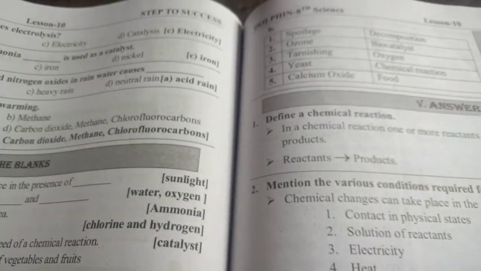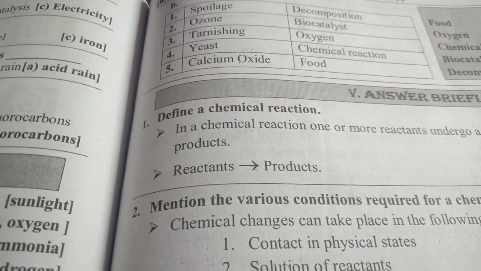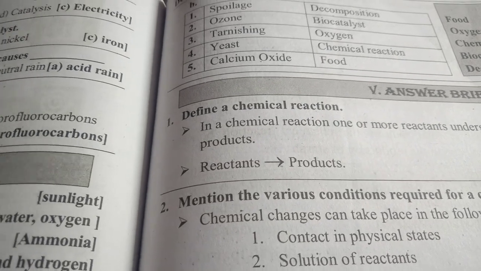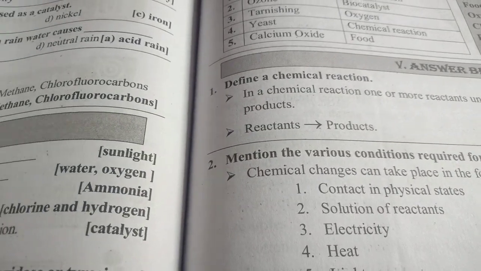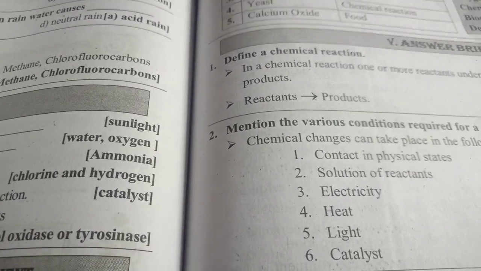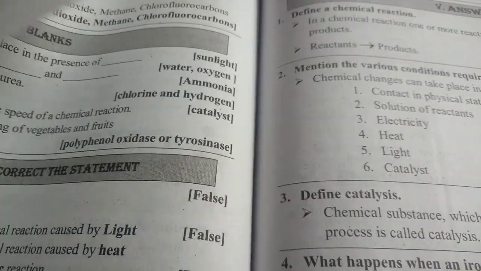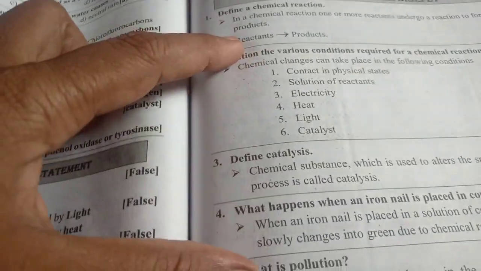So, define a chemical reaction. In a chemical reaction, one or more reactants undergo reaction to form one or more new products. Reactants will give products. Mention the various conditions required for a chemical reaction. Contact in physical state, solution of reactants, electricity, heat, light, catalyst, acid. So many times it comes in 2 marks questions.